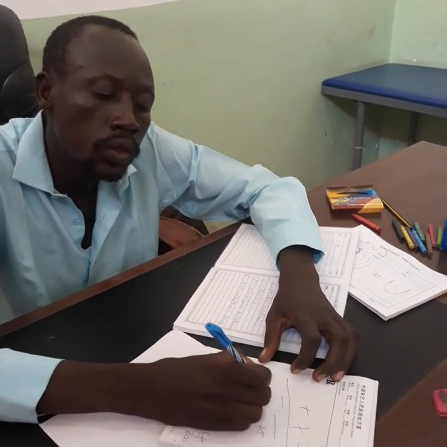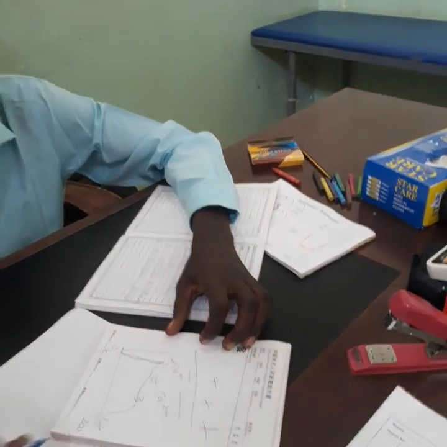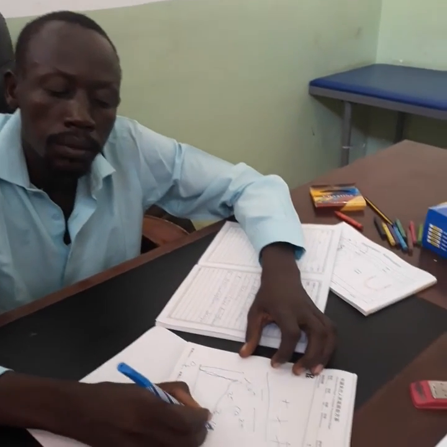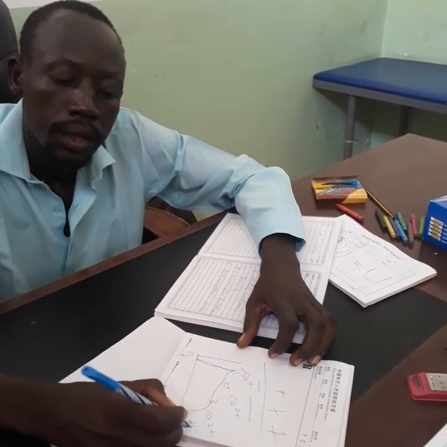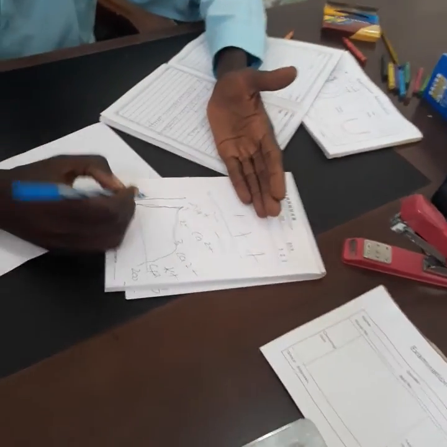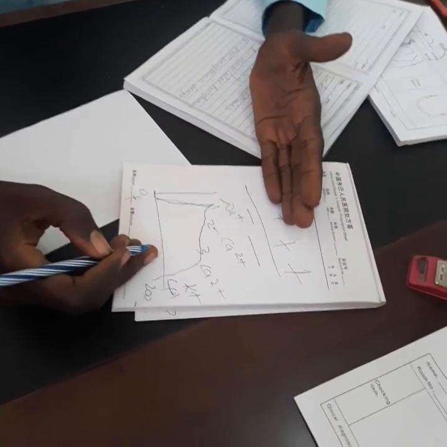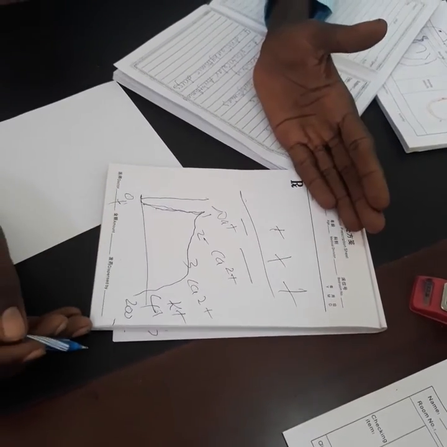Then we have potassium efflux in the repolarization phase, and phase 4 is the resting phase. So this is the curve of the action potentials as seen in experimental animals.